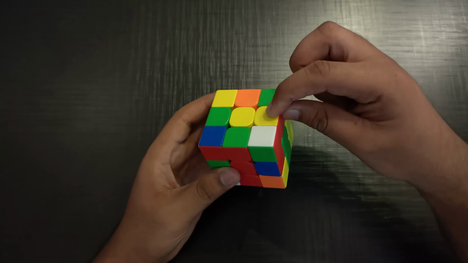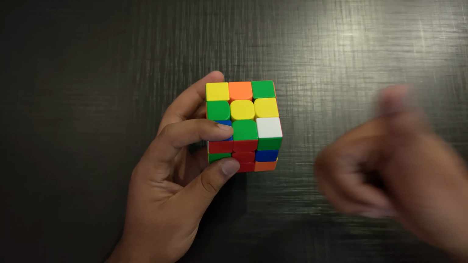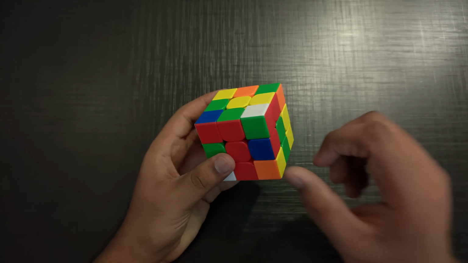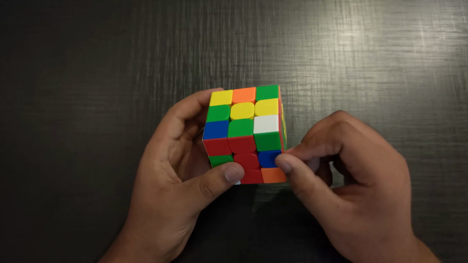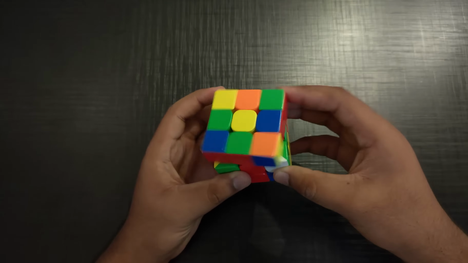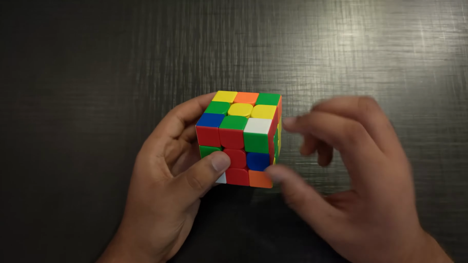Either the edge will already be in the top layer, meaning both the corner and the edge piece will be in the top layer, which is ideal. That's exactly what we want. Or either the corner or the edge piece will be stuck inside. Right now, the edge piece is stuck, so we can simply take it out using R U R prime. It's easy, absolutely easy. This is the corner, this is the edge.